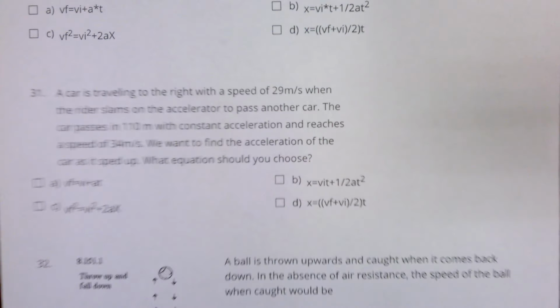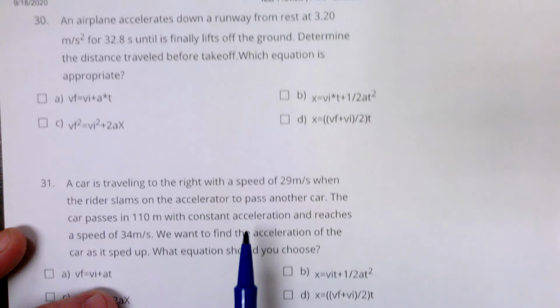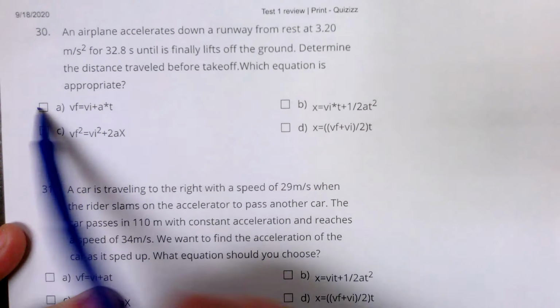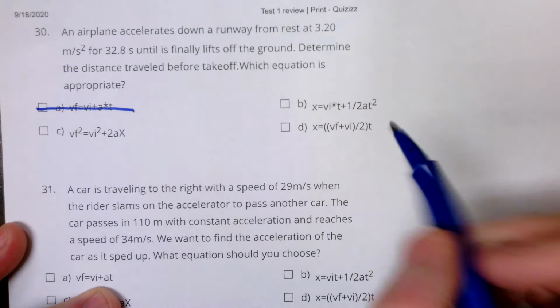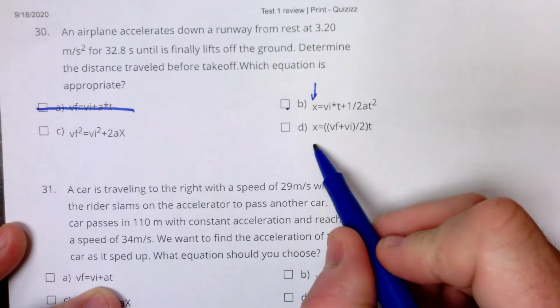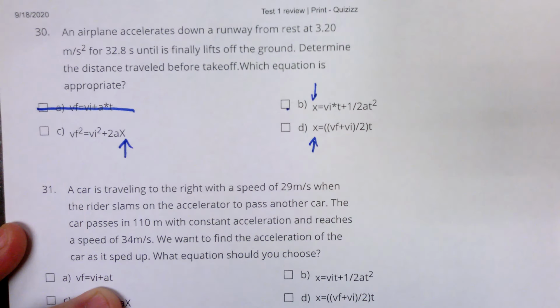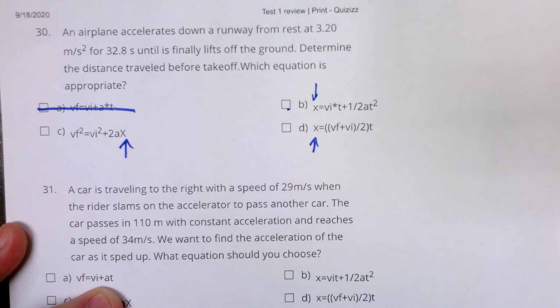An airplane accelerates down a runway from rest at 3.20 meters per second squared for 32 meters until it finally lifts off the ground. Determine the distance traveled before takeoff. Which equation is it? So I need an equation that's got distance in it. Sorry, couldn't read that. Can't be that one, there's no distance in there. Oh, that's the distance. The x is my distance, or in your kinematics equation you were given, it's delta x.